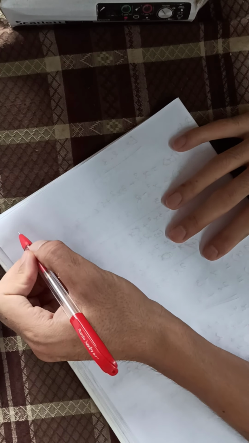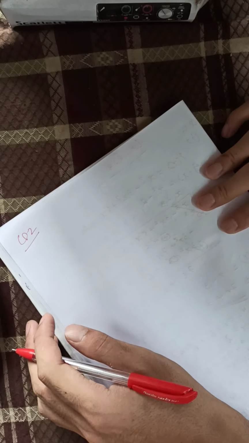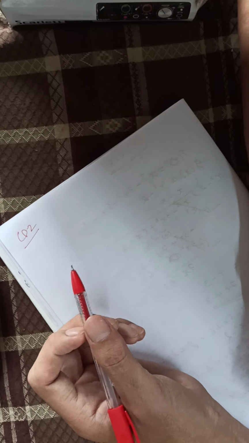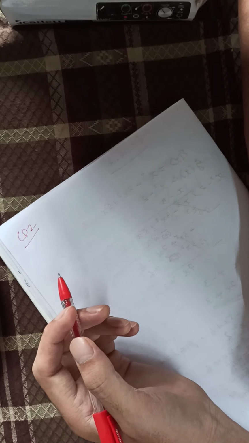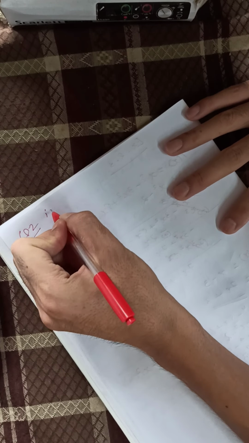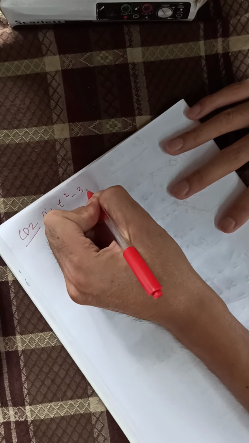Okay, now we'll do question number 2. It says check whether the first polynomial is a factor of the second polynomial by dividing the second polynomial by the first polynomial. So number 1, the first polynomial is given as t squared minus 3.